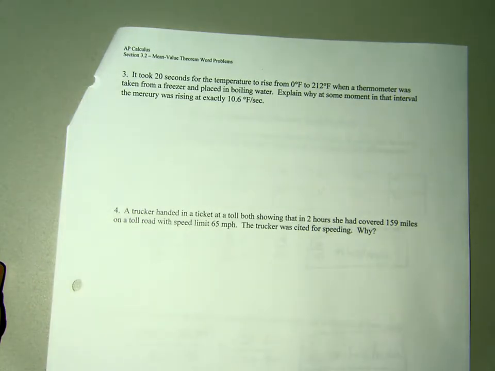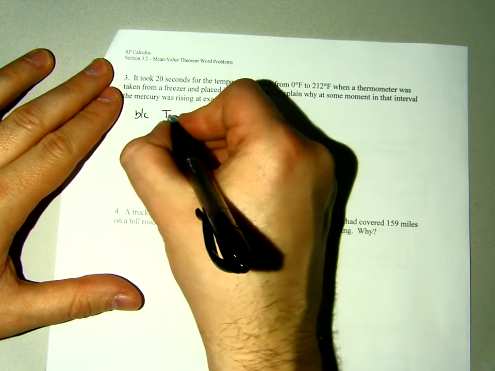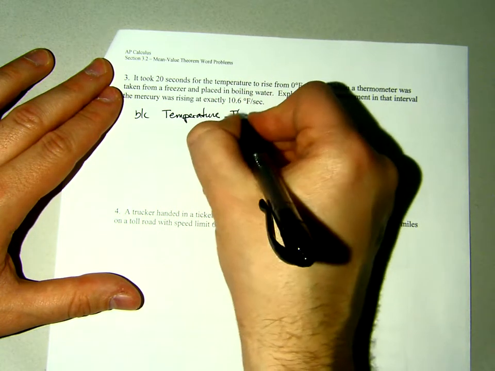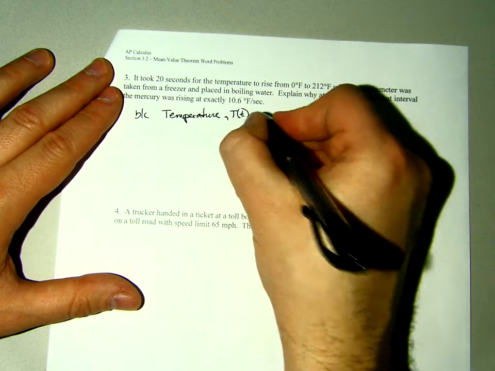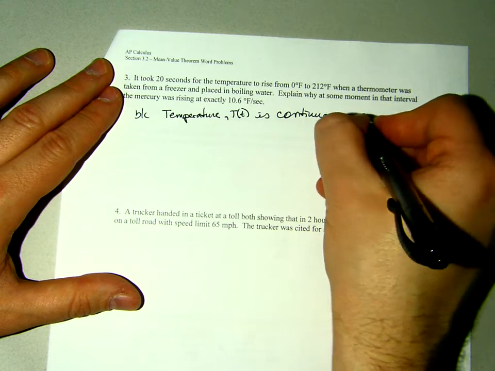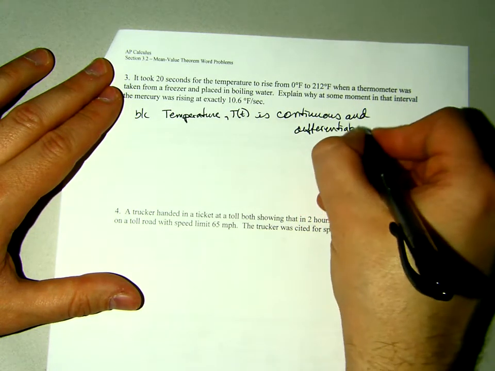Didn't state that here, but if something is being placed in boiling water, temperature can't jump from like 100 down to 50 or up to whatever. Temperature, which I'll call T of t, is continuous, and it's also differentiable, which means there are no sharp changes in temperature.